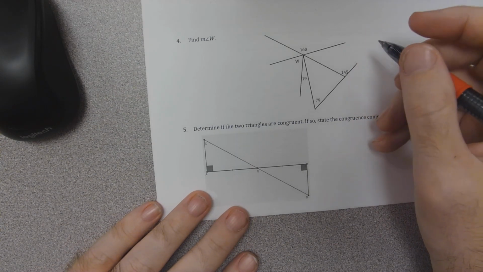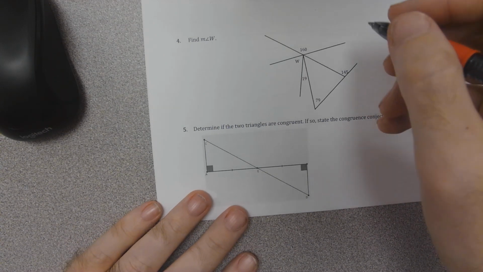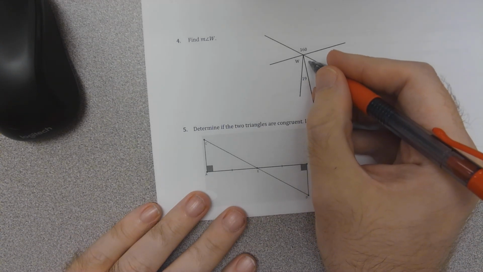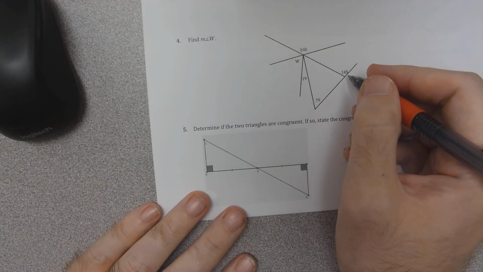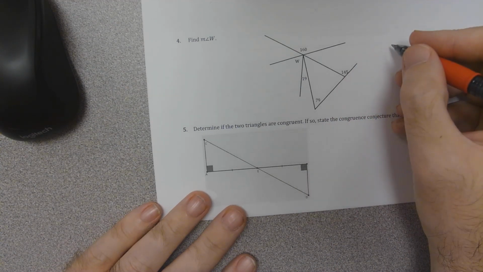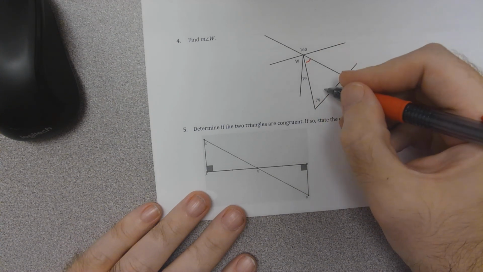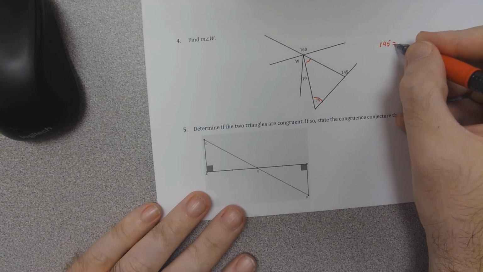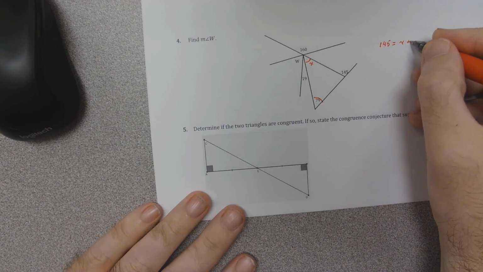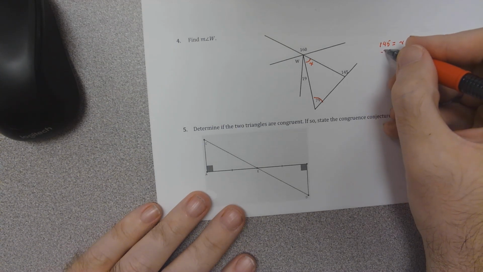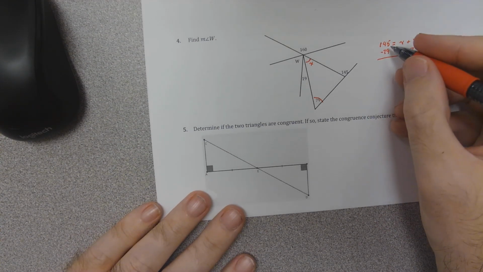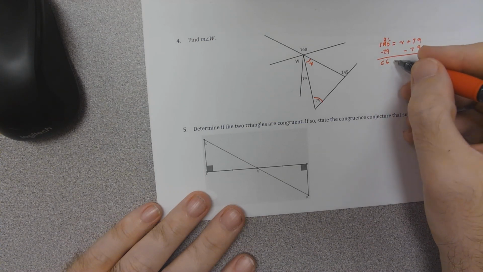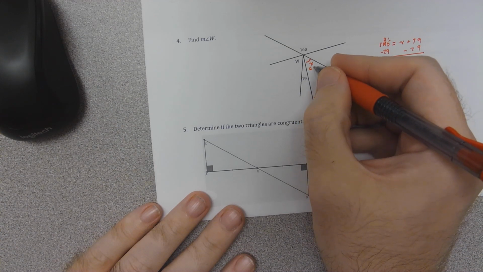Okay, now, there's several ways we can go about this. First, I would find this angle using the exterior angle theorem. Remember, the exterior angle theorem says that this angle plus this angle equals this angle. So 145 equals, I'm going to call this x plus 79. So we subtract 79 from each side. And so 145 minus 79, well, I don't have a calculator handy right now. So 15 minus 9 is 6. 13 minus 7 is 6. So that means this angle is 66.